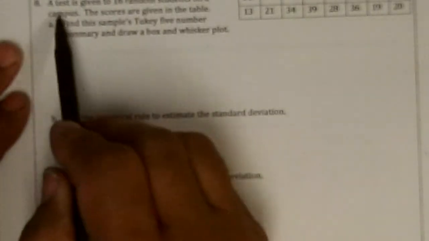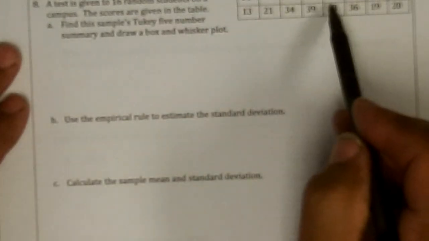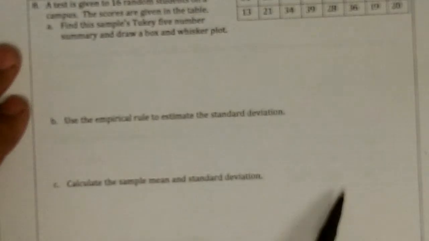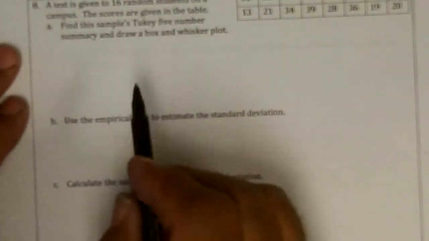Now number 8. A test is given to 16 students on the campus. The scores are given in the table, and these are 16 random students. Find this sample's Tukey 5-number summary and draw the box plot.